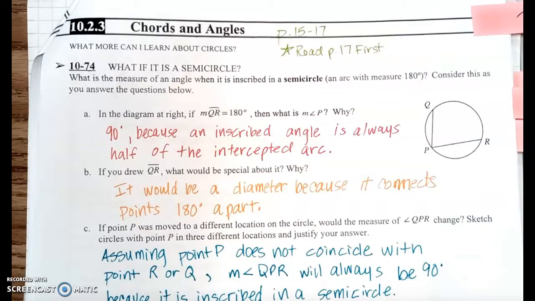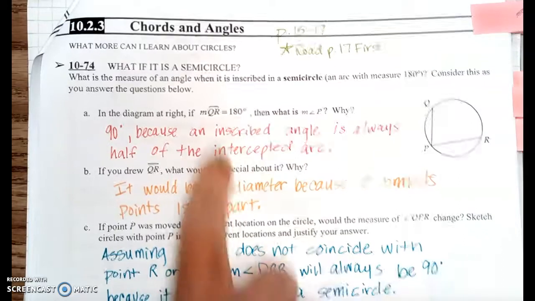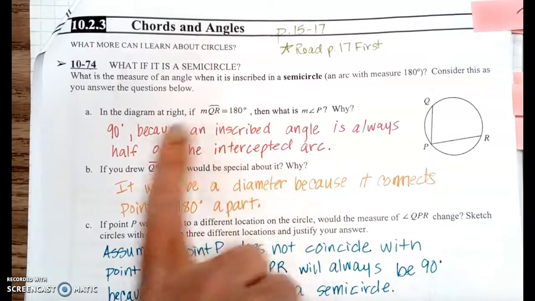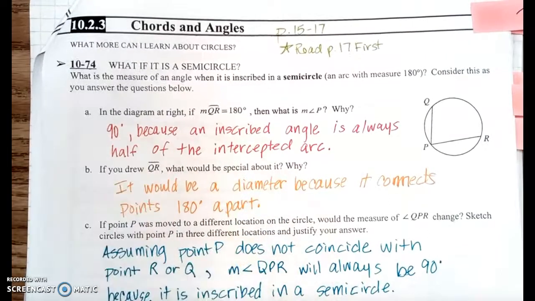In the diagram at right, if the measure of arc QR is 180 degrees, then what is the measure of angle P and why? It would be 90 degrees because the inscribed angle is always half of the intercepted arc. So if you take 180 and divide it by 2, you're going to get 90 degrees.